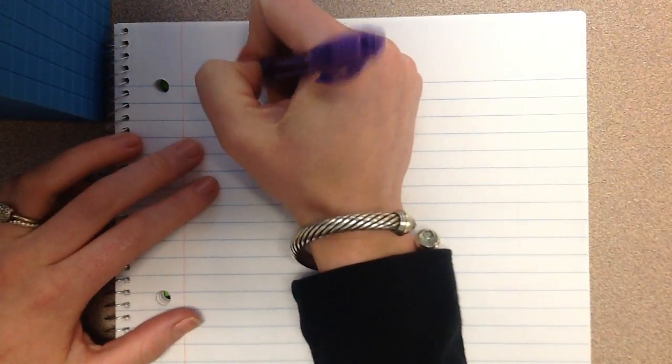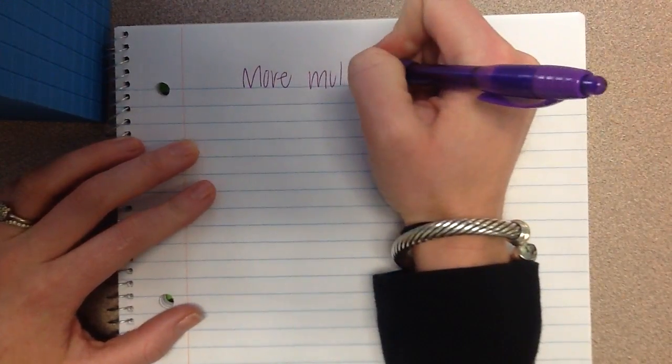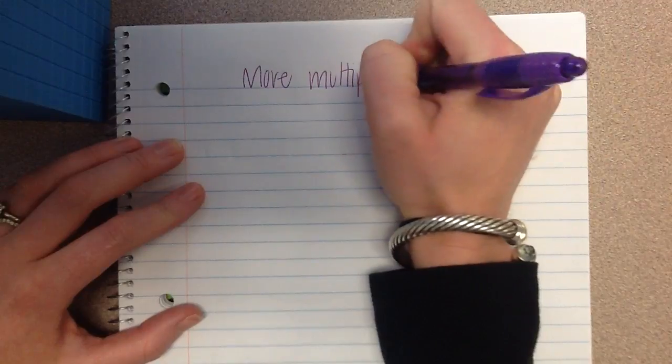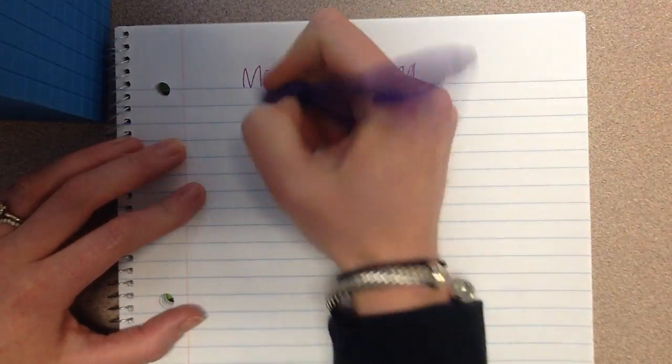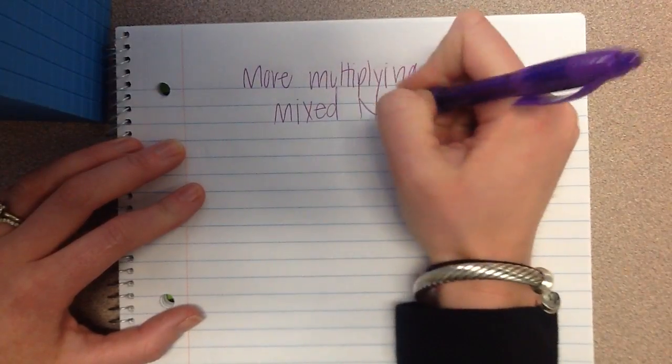We're going to do more multiplying mixed numbers.